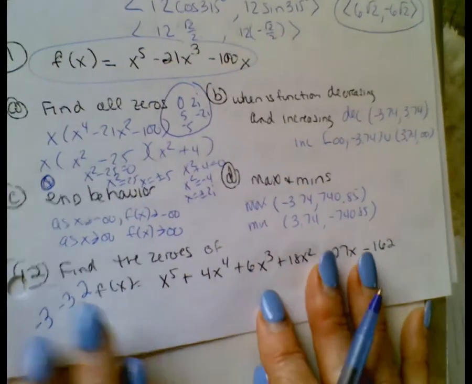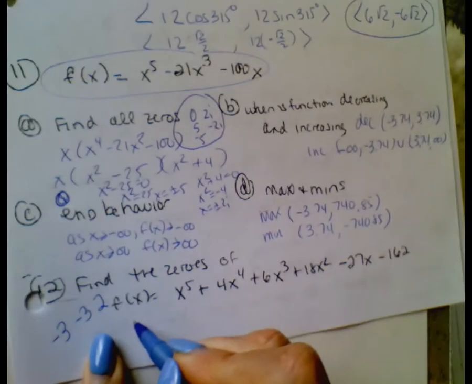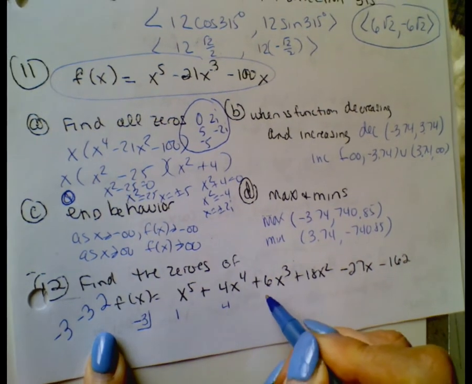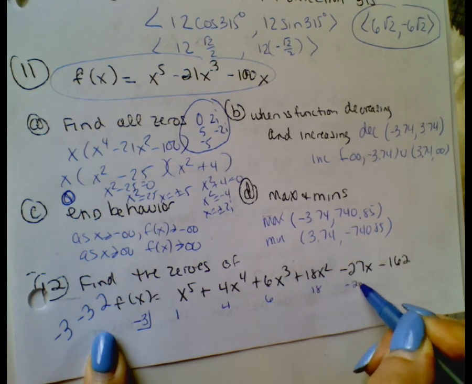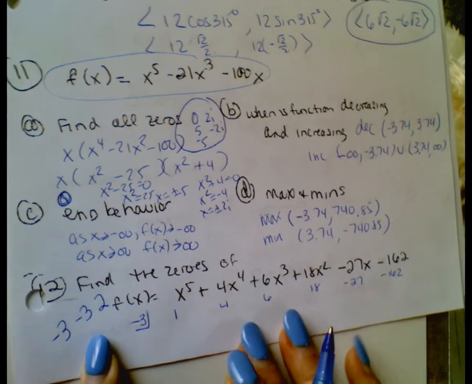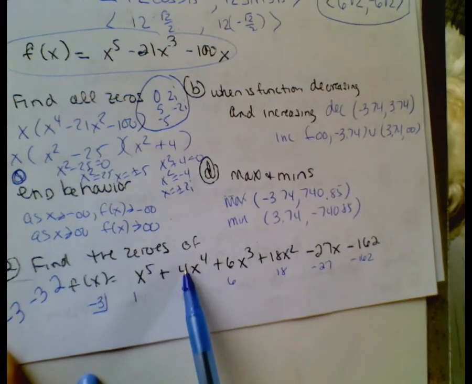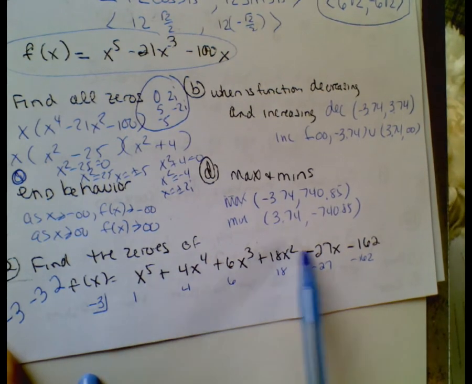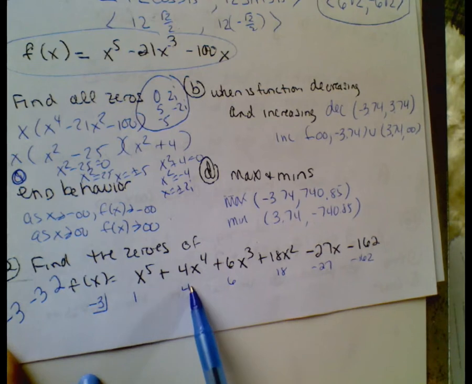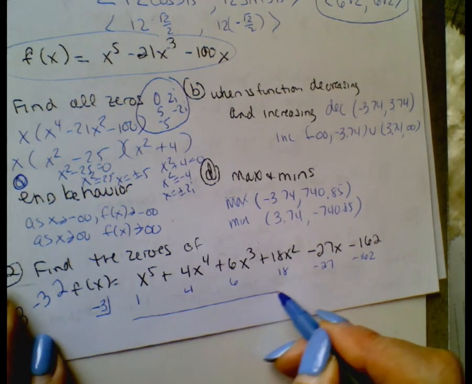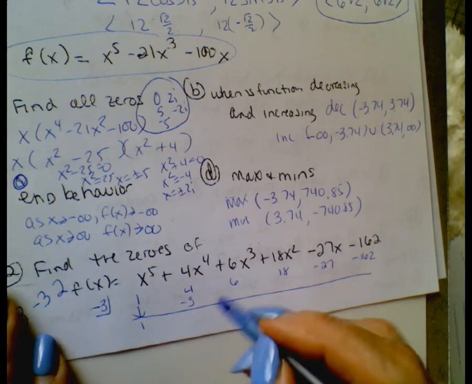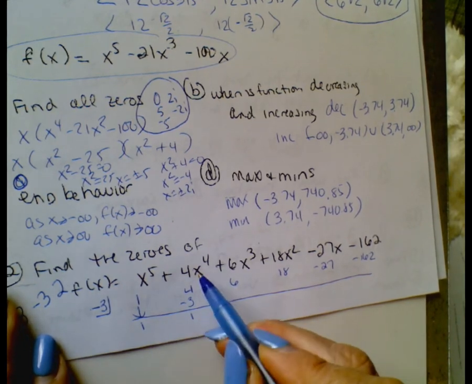I don't have a whole lot of room here, so I'm going to try to squeeze this in. So we're going to go -3. Let's go 1, 4, 6, 18, -27, -162. I kind of think the one on the test is a missing term here. So remember, if there's a term missing, you know how it's x to the 5th, 4th, 3rd, 2nd, if there's a term missing, you have to fill in a 0. Don't forget that. Okay. So we have 1, -3, and you're supposed to get a 0 remainder. We already saw that it works on the calculator, so we should definitely get a 0 remainder. If you don't, then maybe you'll go back and fill in a 0 if you need it.